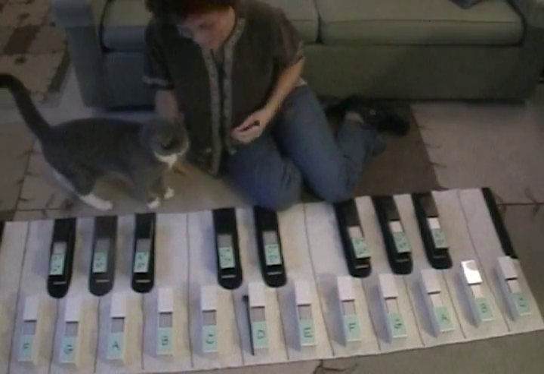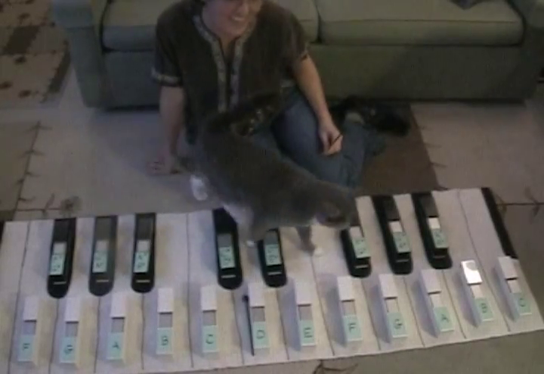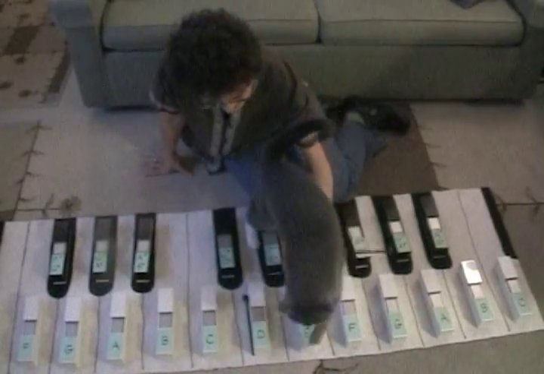And I have a musical cat. He likes to be part of the lessons. We'll see how this works. Charlie, you're in the way.